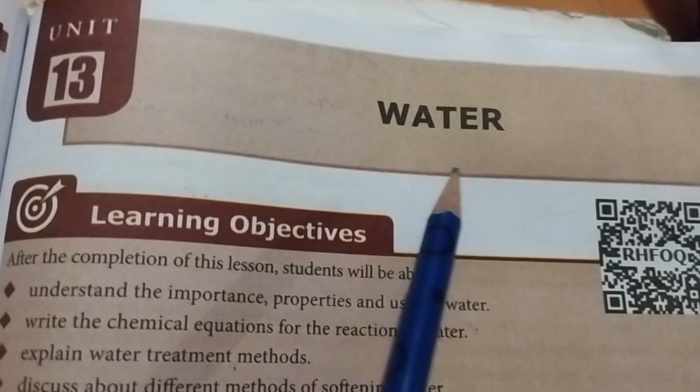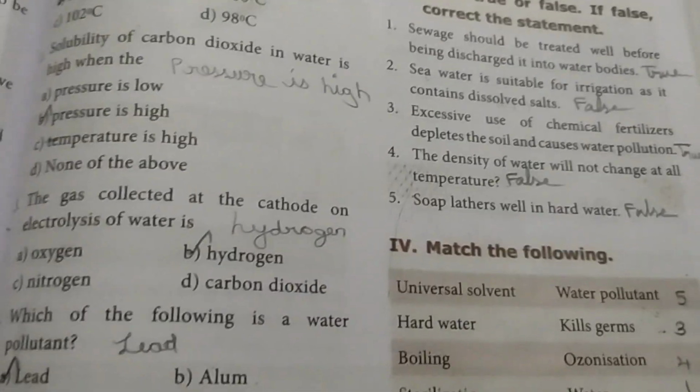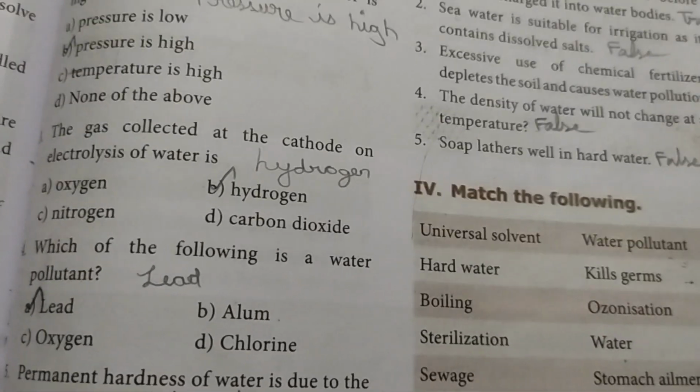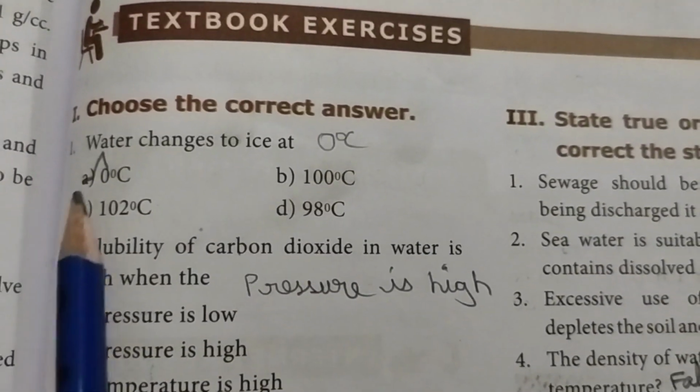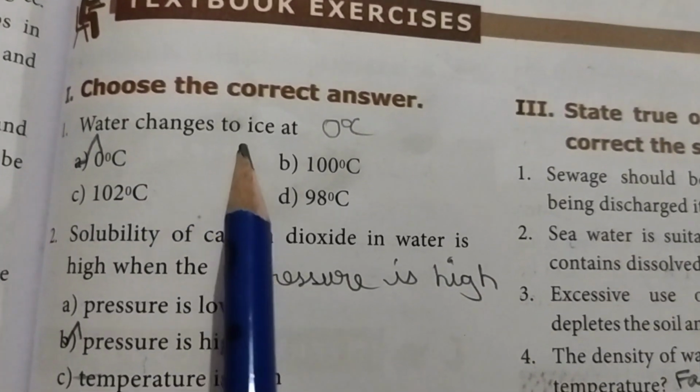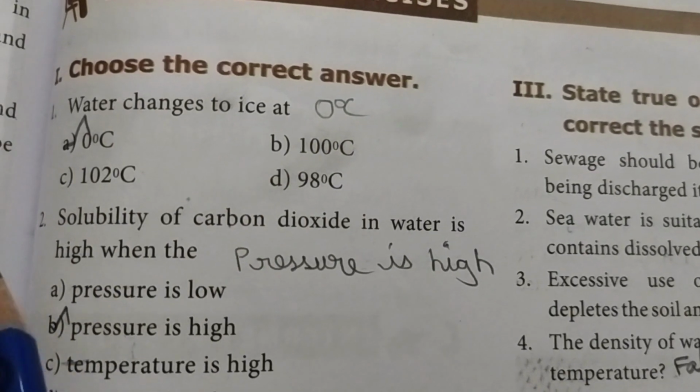Unit 13 Water book back answers, let's see. Take page number 153. Choose the correct answer. First one, water changes to ice at 0 degrees Celsius.